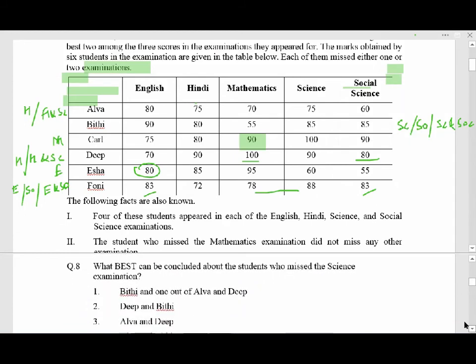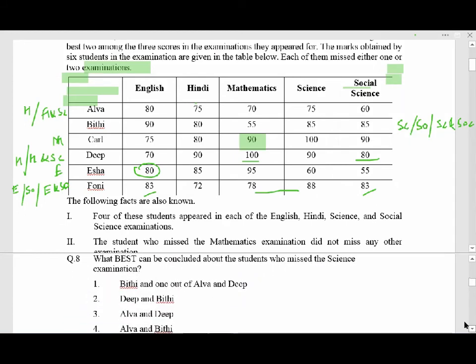The best can be concluded among the students who missed the science exam. Alva, Deep, Bithi. So it is Bithi and one out of Alva and Deep. Because one among Alva and Deep missed only Hindi, another missed Hindi with science. So one is the best option.